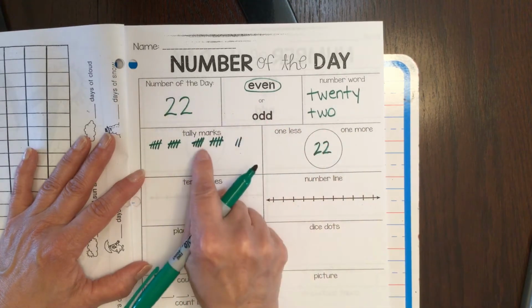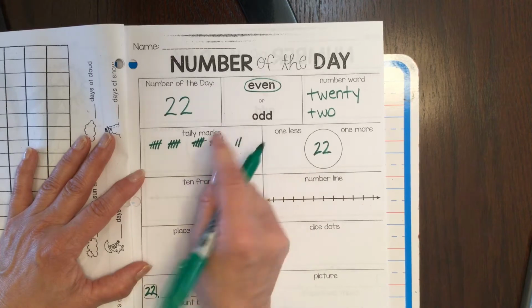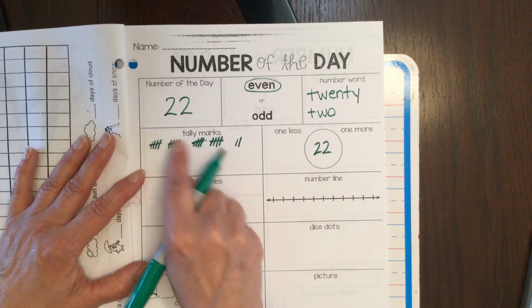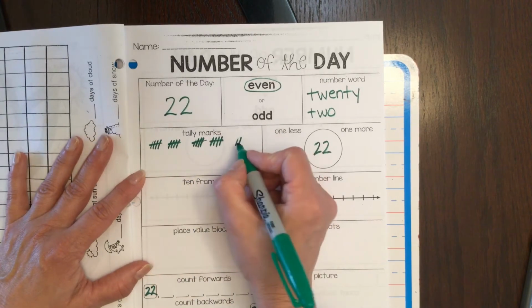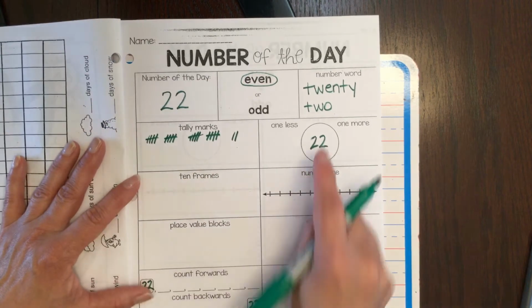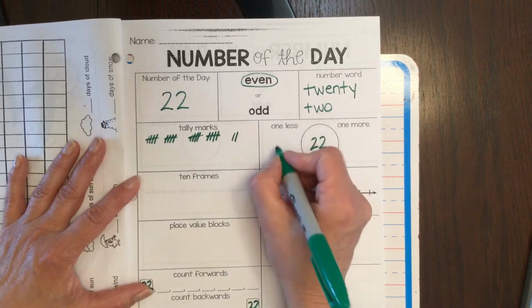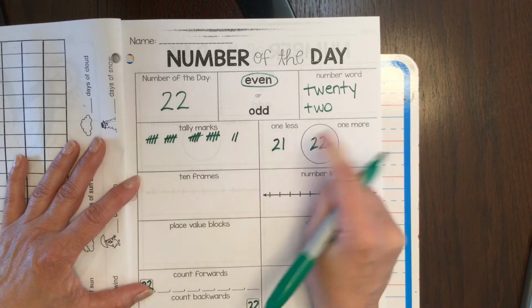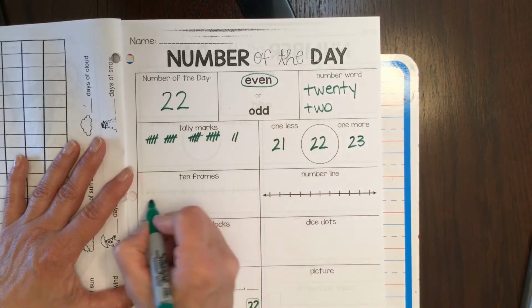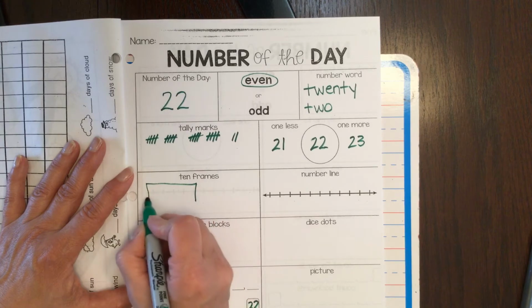Notice when I do my tally marks, my up and down marks are tall, but they're very close together. And my line crosses, then I leave a nice big space in between. So I can easily see that I've got 4 sets of 5 plus 2 more. Before 22 is 21. After 22 is 23.